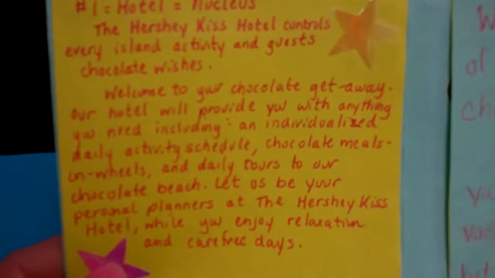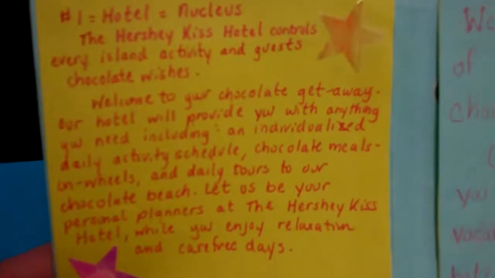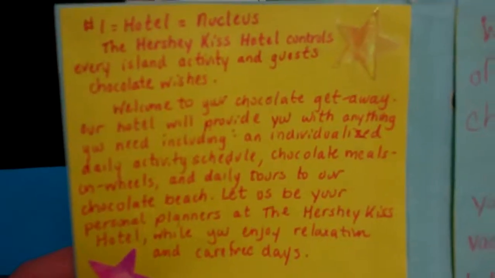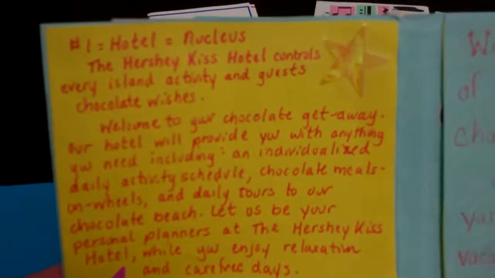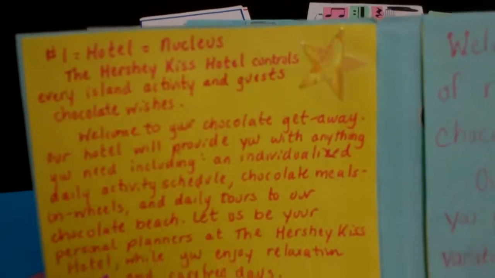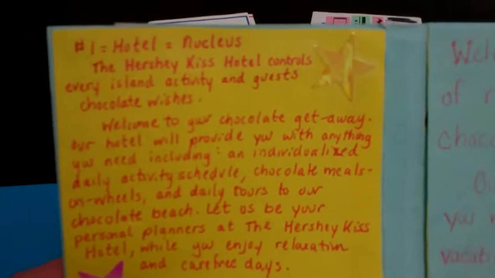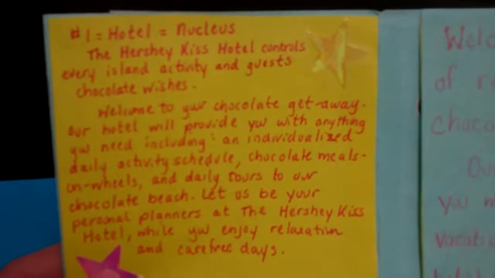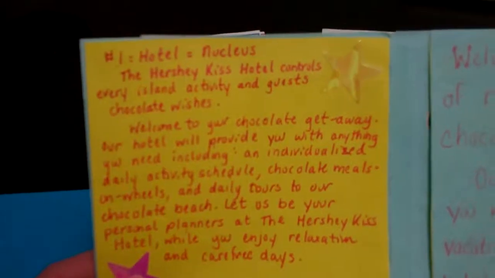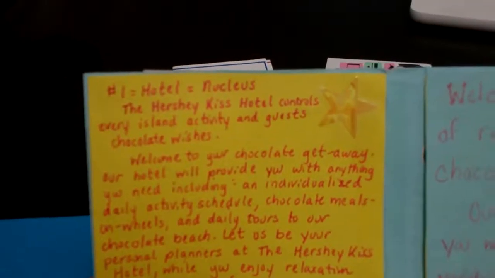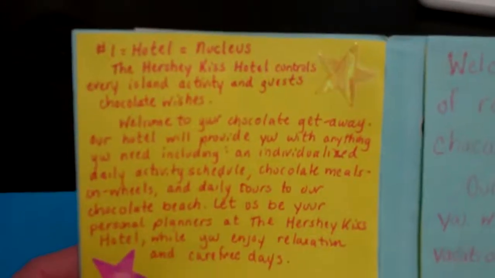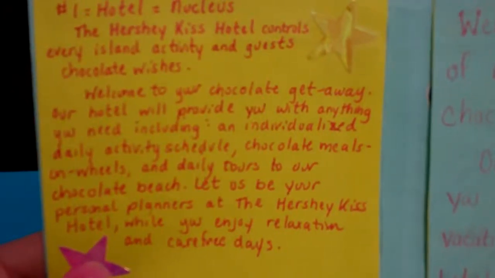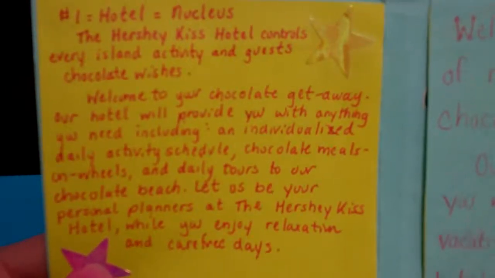So you'll notice that obviously I described it very thoroughly since this is my project. I would not expect you to describe it as thoroughly as I did, and you'll notice that I never used the definition of the organelle. So we know that the nucleus is the director of the cell. So think about the director and how these sentences connect to the director, which is the hotel at Hershey Island. The Hershey Kiss Hotel controls every island activity and guest chocolate wishes.